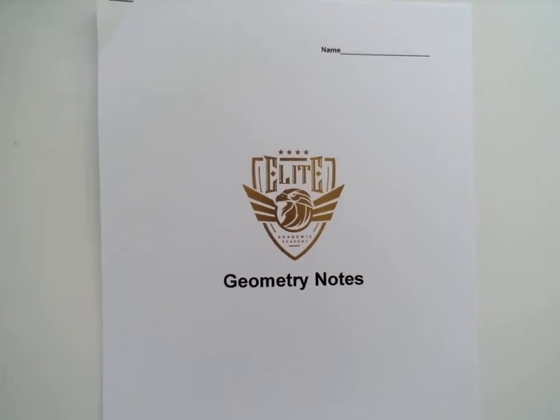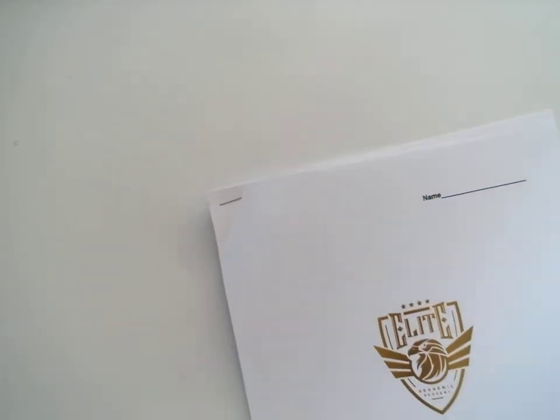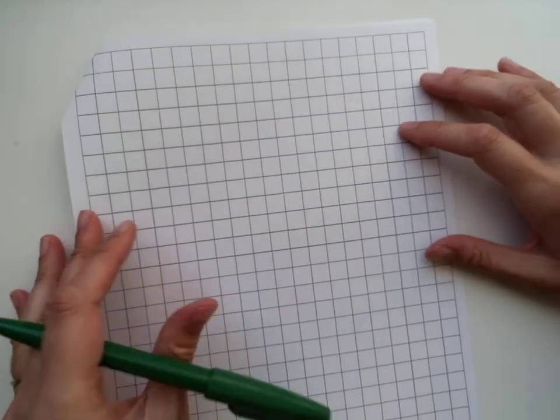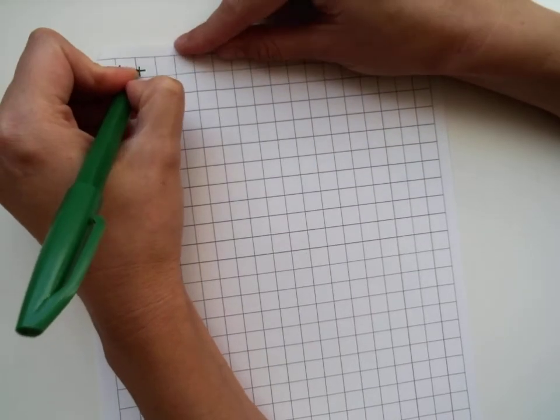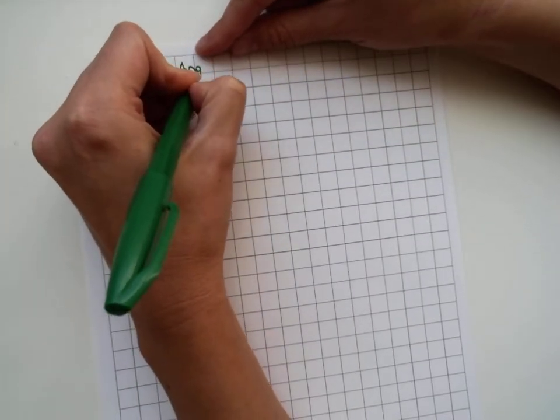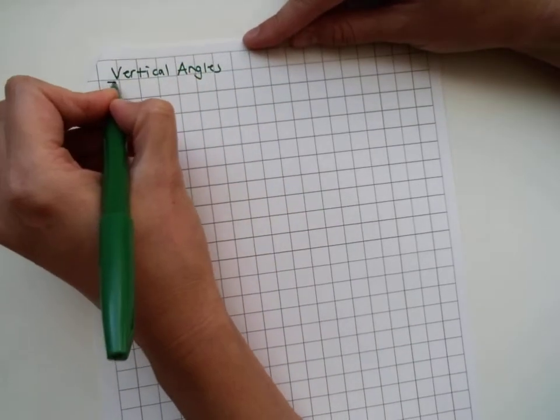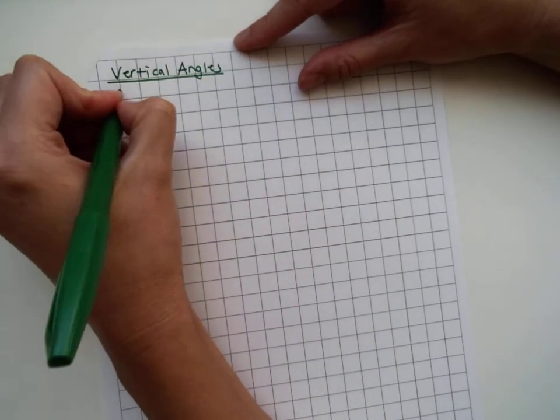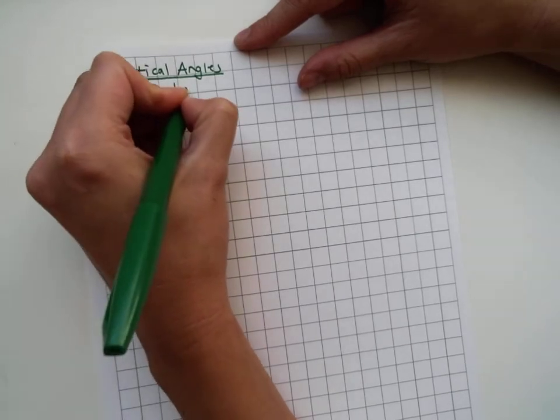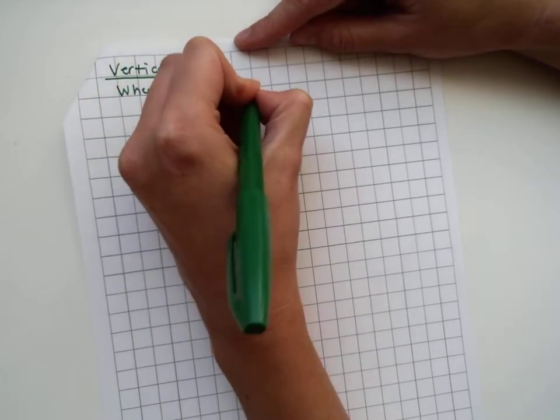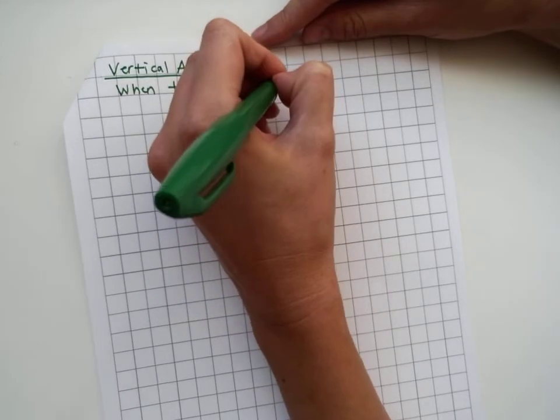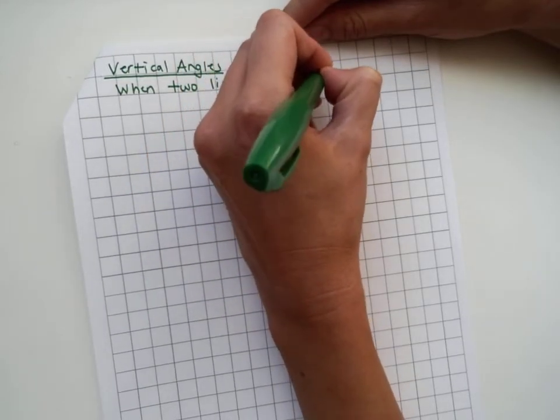Hi, go ahead and get out your geometry notes packet. Today we are going to talk about a new angle relationship, which is vertical angles. So vertical angles, when two lines cross, the opposite angles are equal.